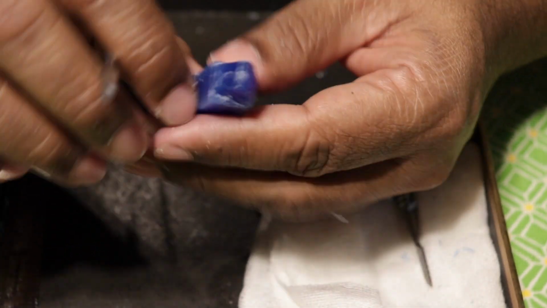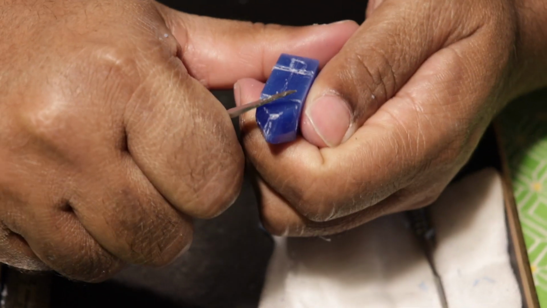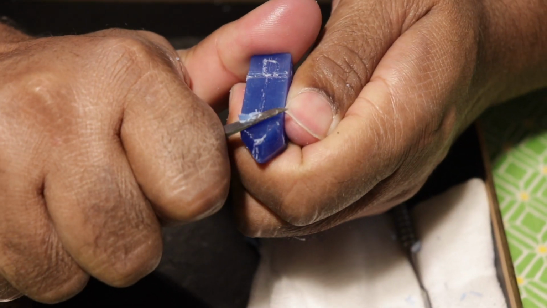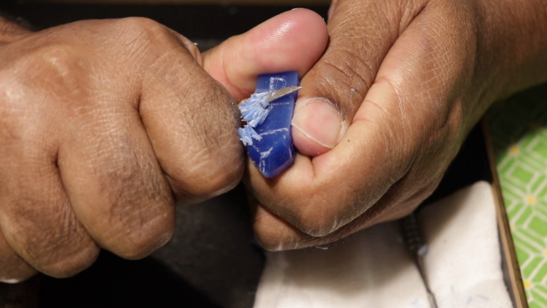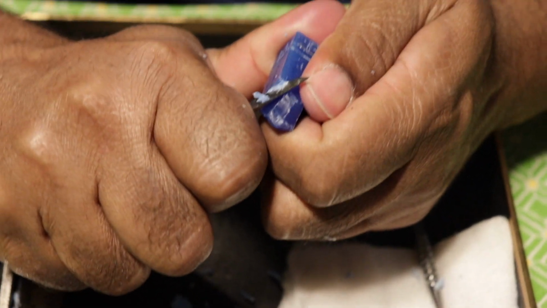Now once we've done that, we'll remove as per this again, the palm grip. As per the shape of the crown, take it down all the way onto the root. Straight down.